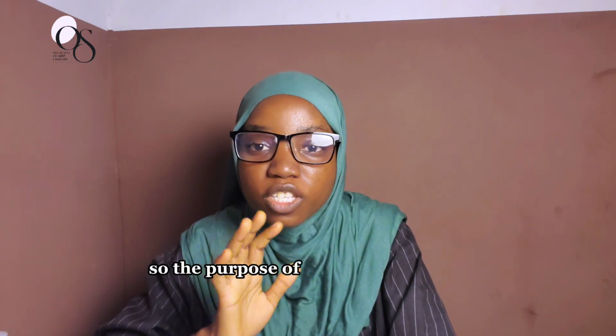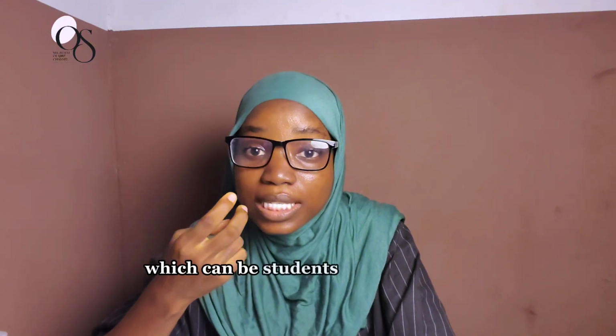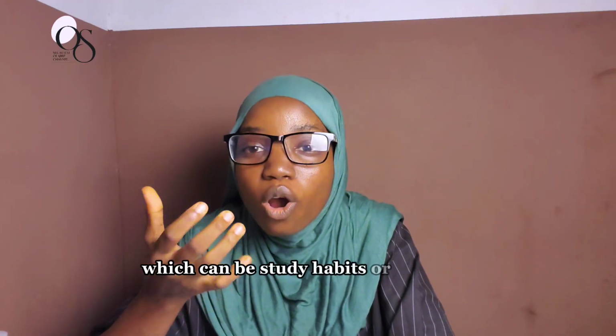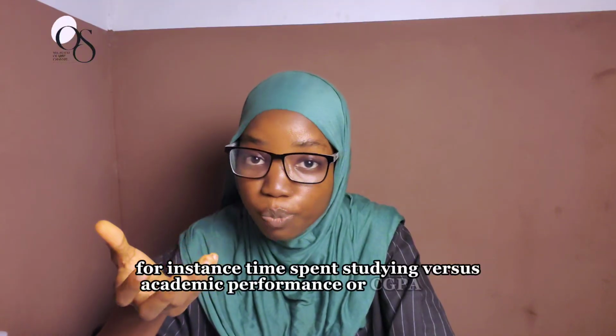So the purpose of survey research is typically to measure opinions, which can be student satisfaction, to assess behaviors, which can be study habits, or to examine relationships, for instance, time spent studying versus academic performance or CGPA.